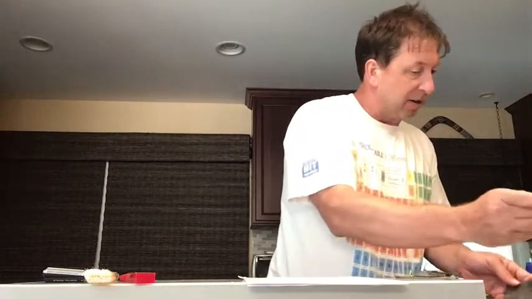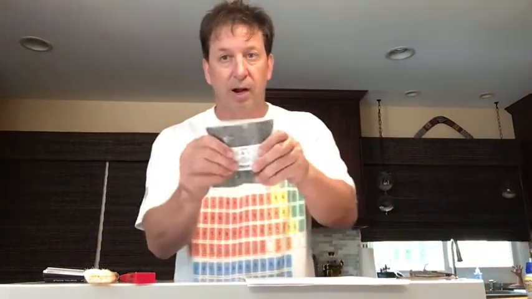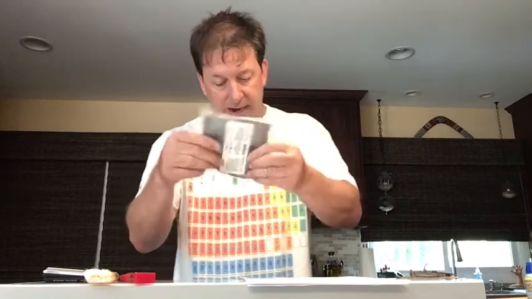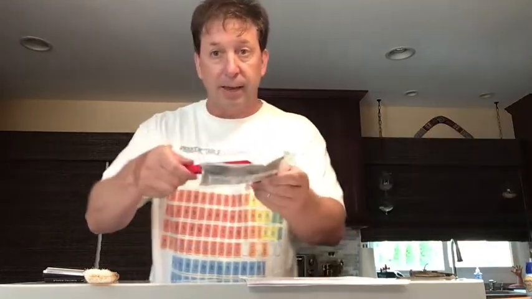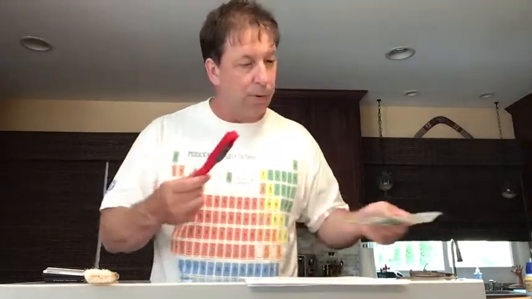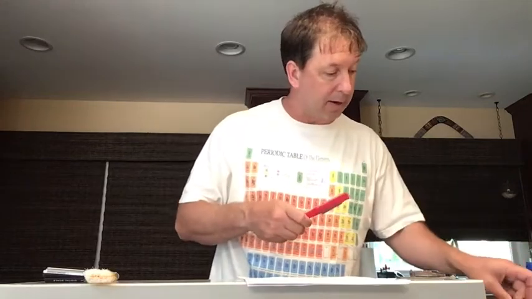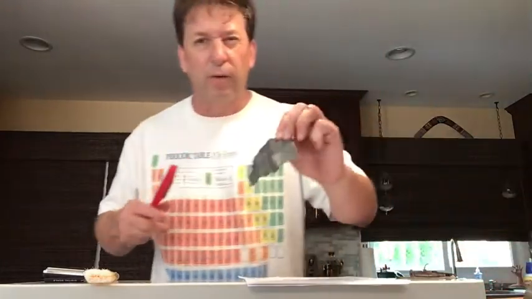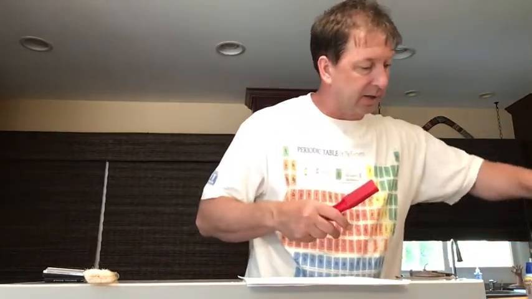After handling lead, most people like to go ahead and wash their hands. Here's another big sample of lead. It's always a good idea to wash your hands because lead can come off relatively easily. Let's check to see if lead is magnetic. Is lead magnetic? Nope. Our lead is not magnetic. Here's another one. Again, lead is a grayish dull metal. It's less shiny than a lot of our other substances.